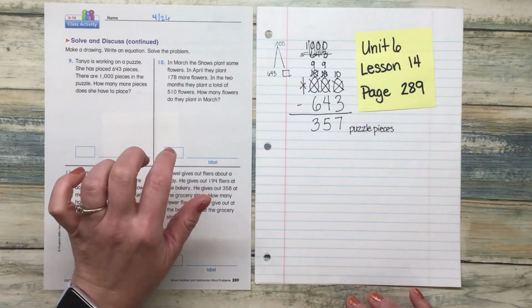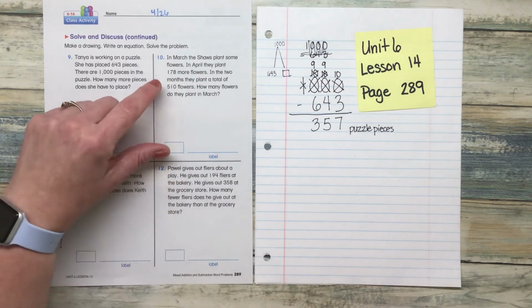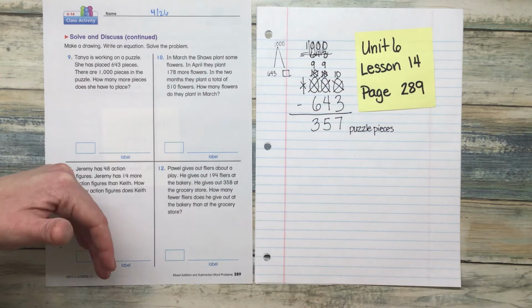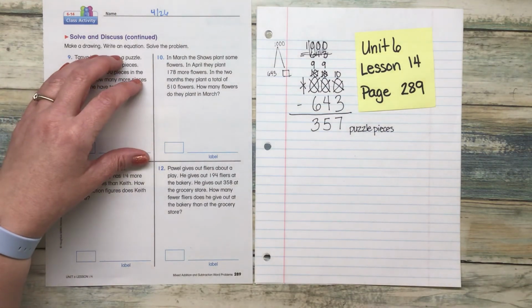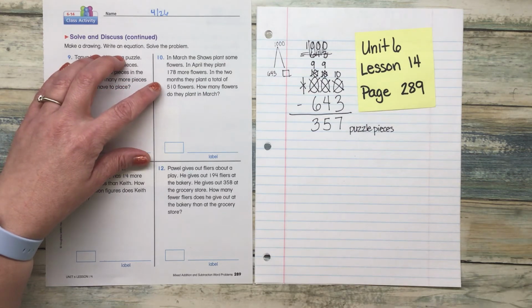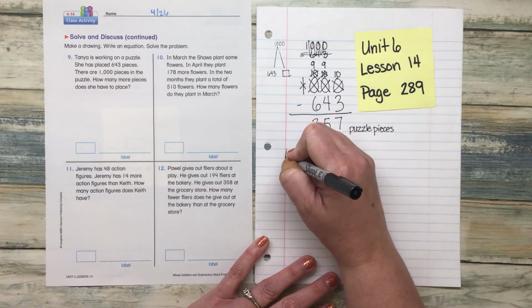All right, so I'm gonna go ahead and read this first, and then you need to tell me if we're gonna add or subtract. We're also going to make that math mountain. In March, the Shaws, which would be the name of a family, like my family is the Little Johns. In March, the Shaws plant some flowers. In April, they plant 178 more flowers. In the 2 months, they plant a total of 510 flowers. How many flowers do they plant in March?